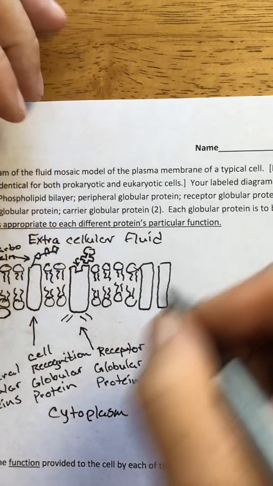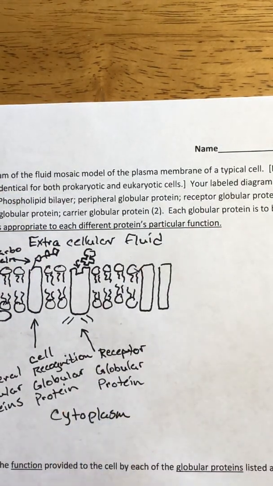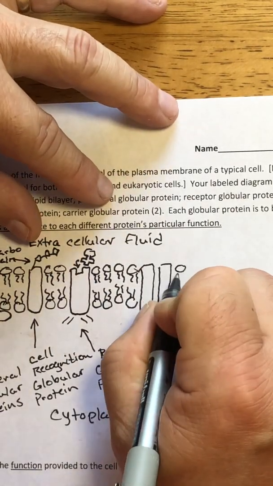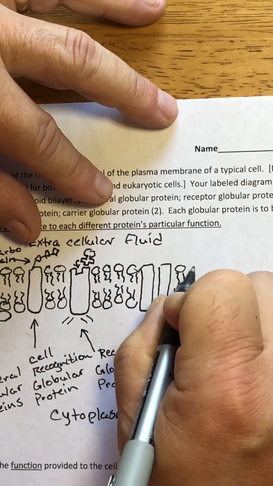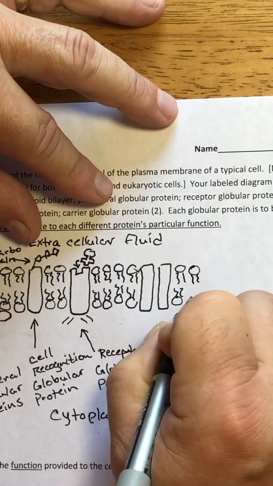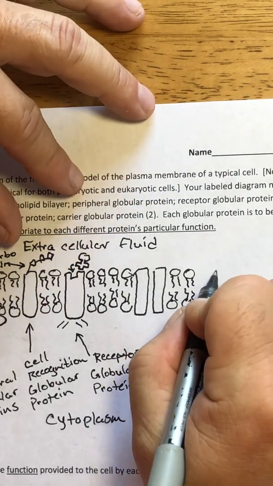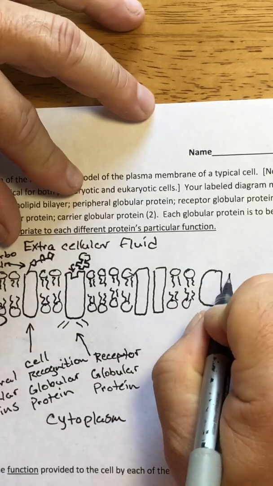The first one is just a channel, or it kind of forms a conduit between the extracellular fluid and the cytoplasm. And then let's just keep on trucking here with our phospholipids. And then we have one that looks a little bit more like a Pac-Man shape.